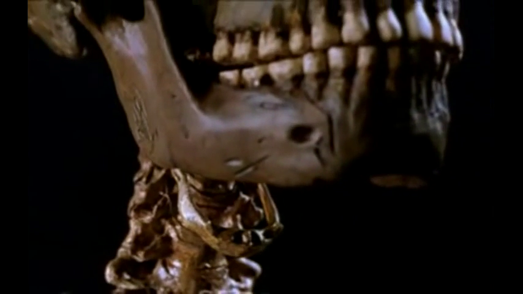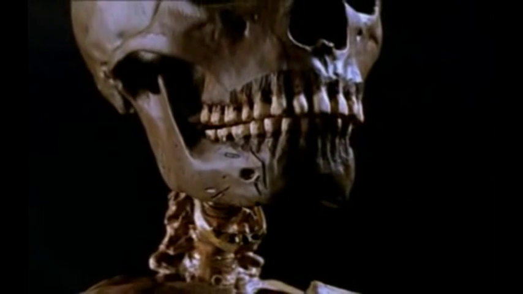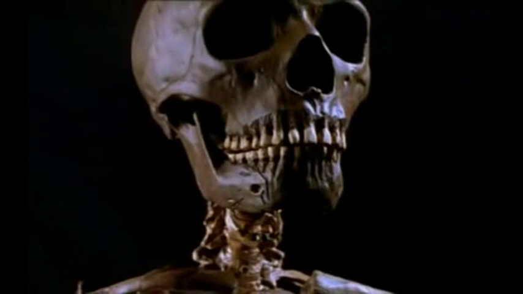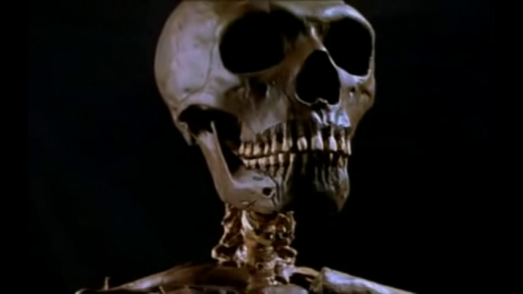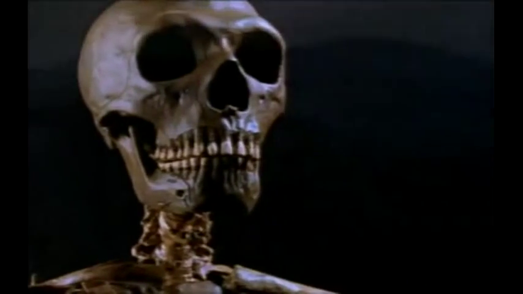The Neanderthal hyoid is almost identical to ours, and is the most compelling evidence yet that their throat was designed for speech. It may well have been more limited than ours, but it now seems certain that Neanderthals had a language of their own.